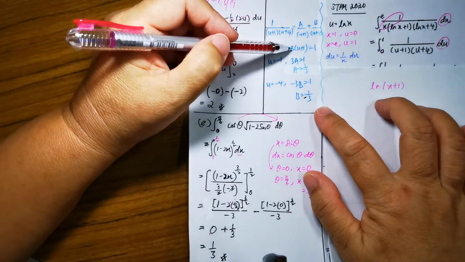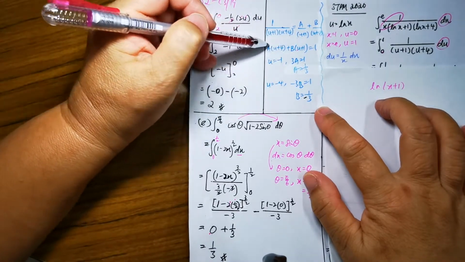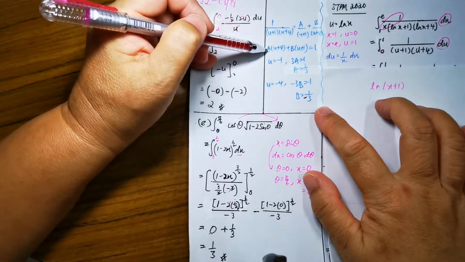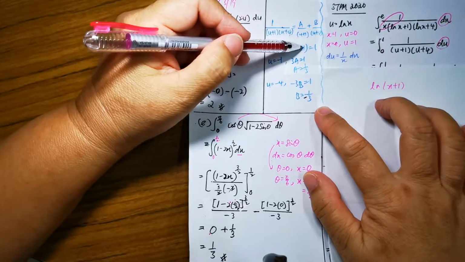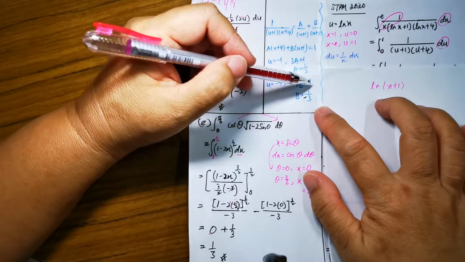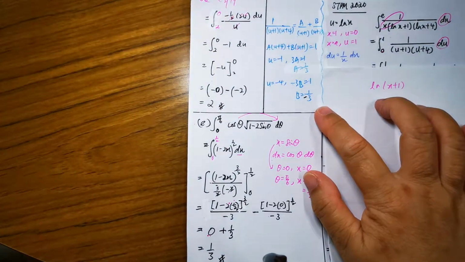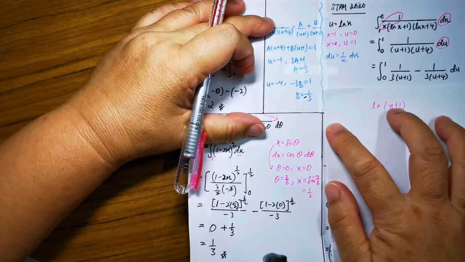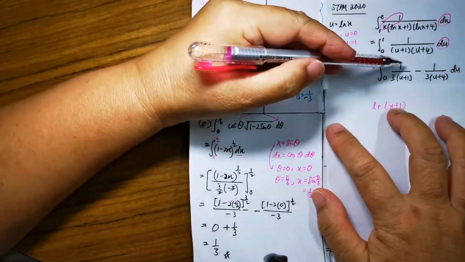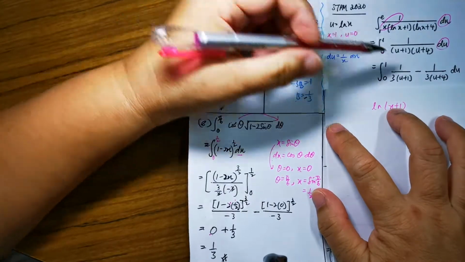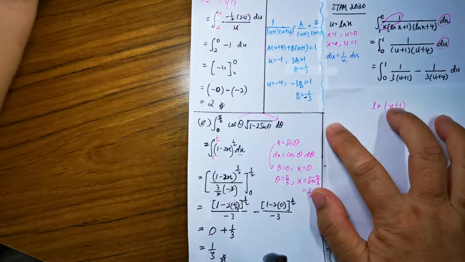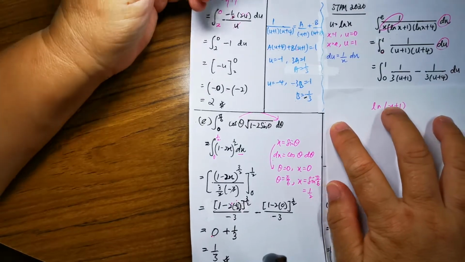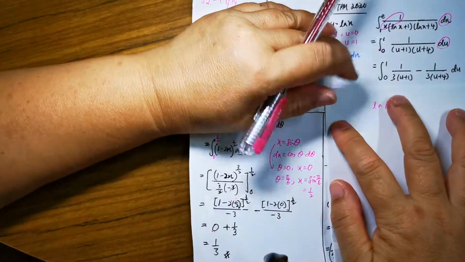Alright, then sub u equals -4 to eliminate this. So -4 plus 1, -3. So -3b equals 1, b equals -1/3. A is positive 1/3, b is negative 1/3. Okay? So after I calculate this one, it becomes a is 1/3 over u plus 1, b is negative 1/3 over u plus 4. Okay? Now we can integrate already, right?